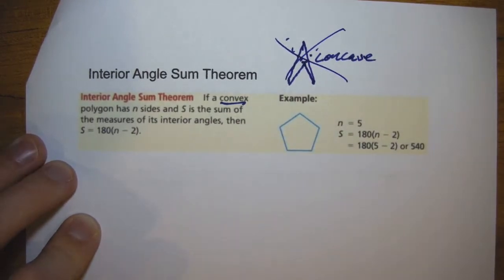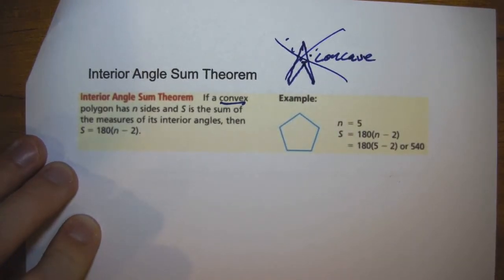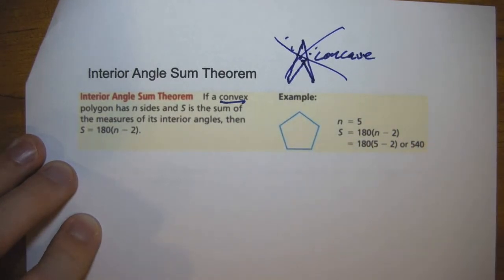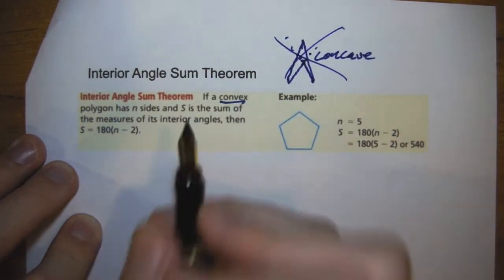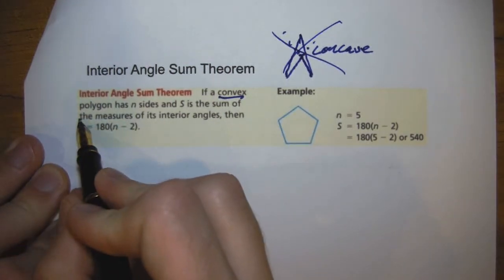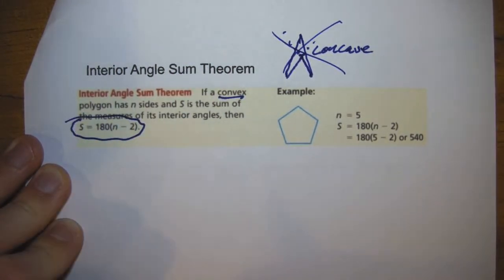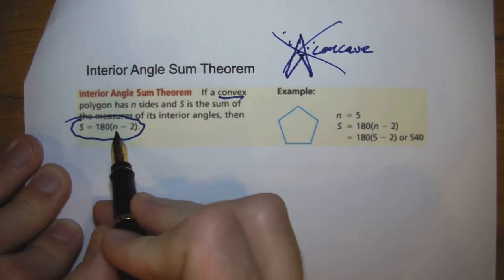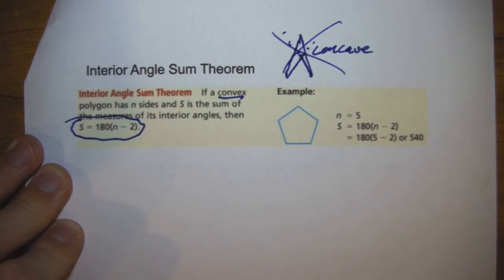So if we have a convex polygon, and it has n number of sides, and S is the sum of the measures of those interior angles, then we can generalize this formula: that sum is equal to 180 multiplied by the number of sides, subtract 2.